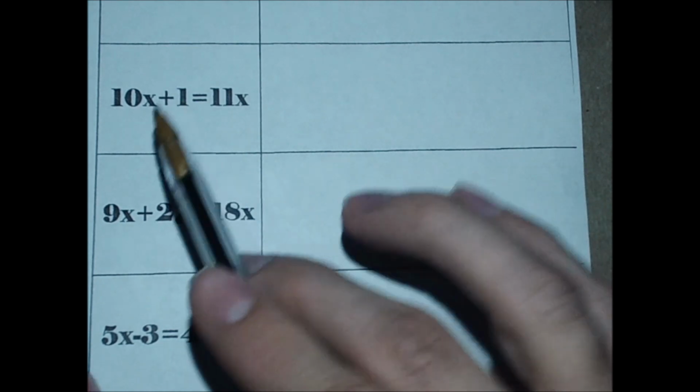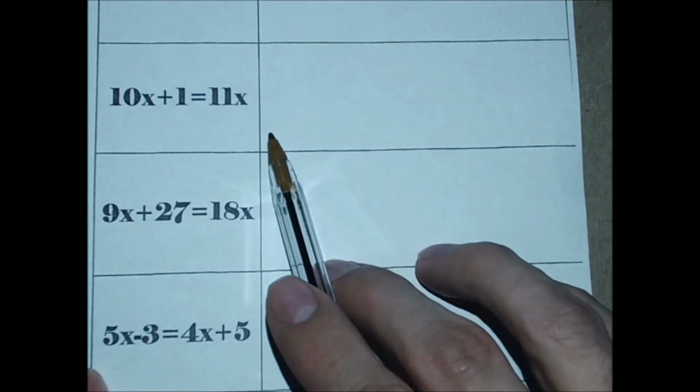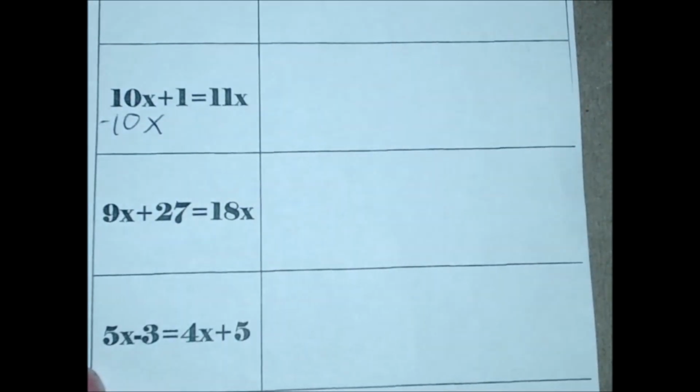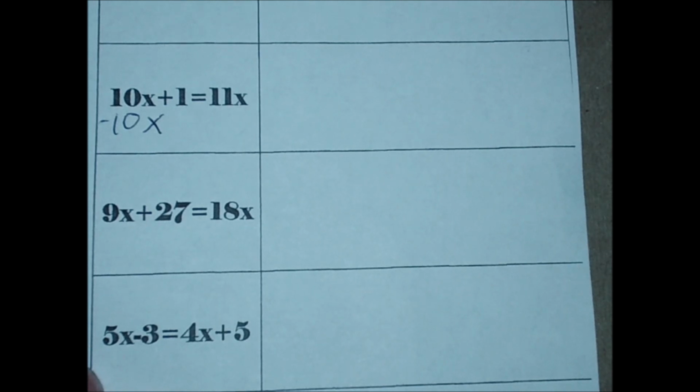Okay? So, we're going to pick up at the third equation, 10x plus 1 equals 11x. Now, remember, we need to get the x's to the same side of the equation. So I can either move the 10x over to the 11x or the 11x over to the 10x. Which one do you want to do? The 10. How do I cancel the 10x? Take away that. Minus. Because the 10x is positive, we have to subtract it to cancel it.